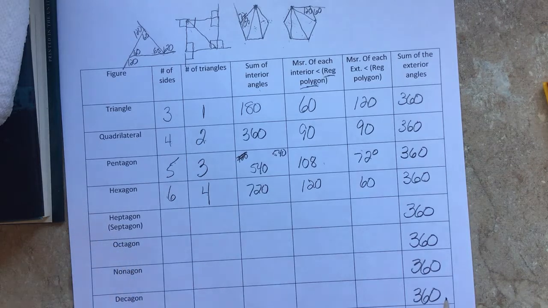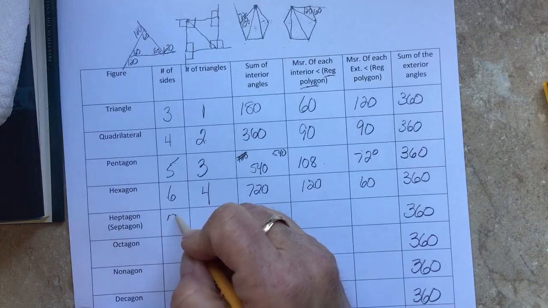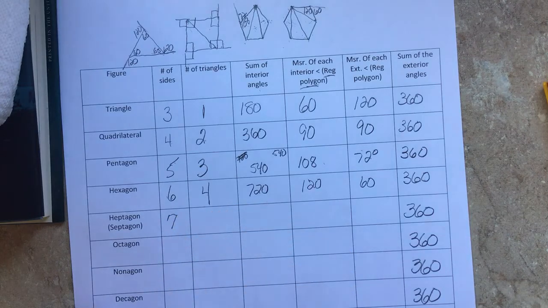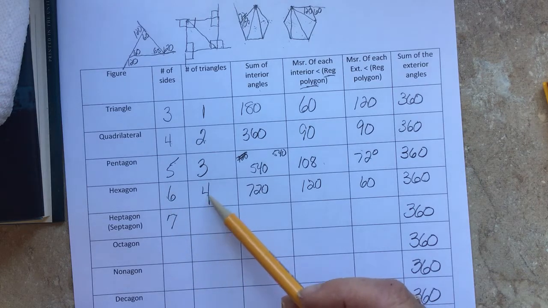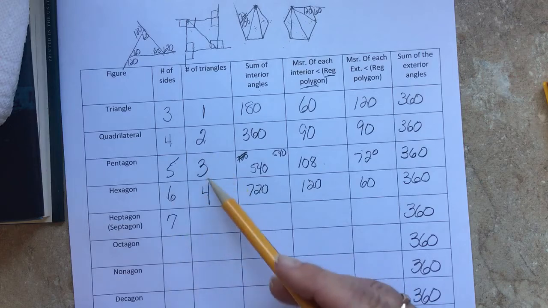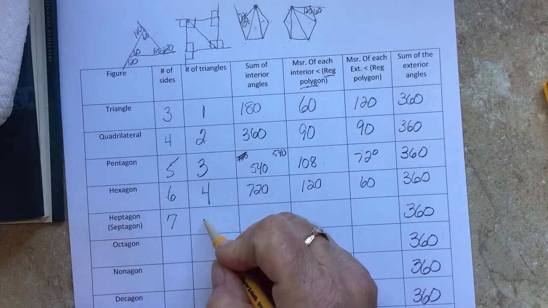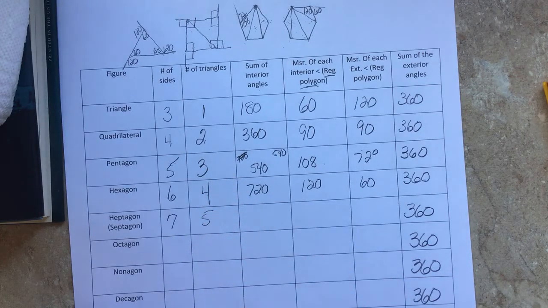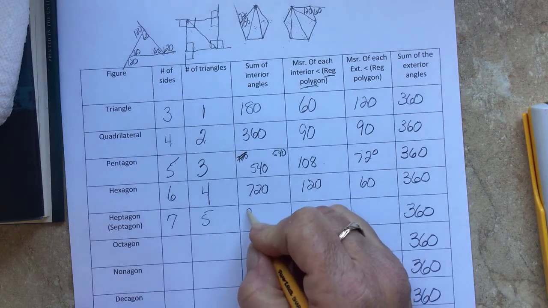Okay, heptagon or septagon, it's known by both names. And that's going to give you 7 sides. Well, what do you think? How many triangles is it going to give you? Hopefully you've noticed that as the sides are going up, the triangles are going up. So I will have 5 triangles. So 5 times 180. The sum of the interior angles would be 900.